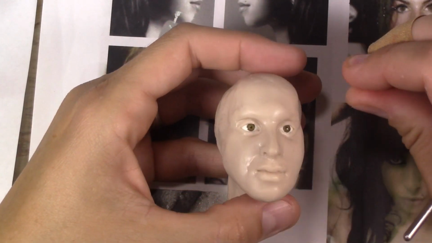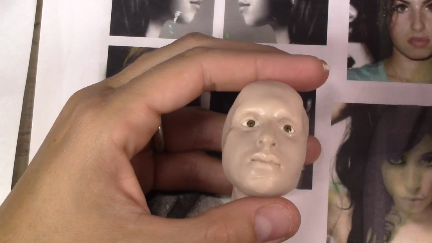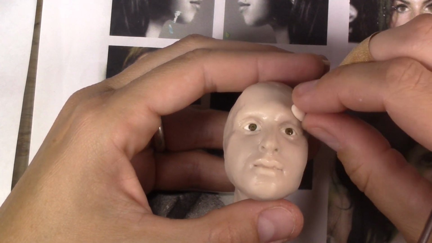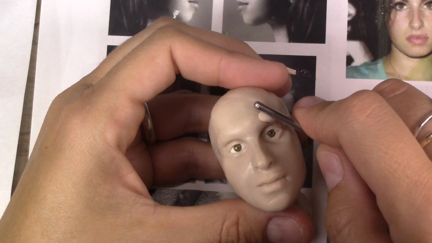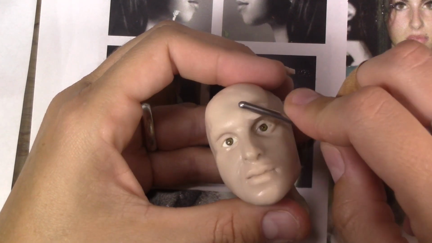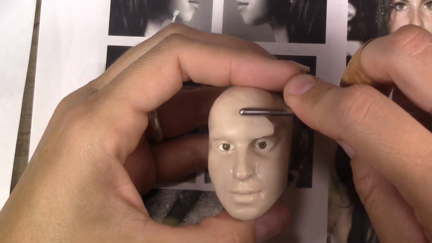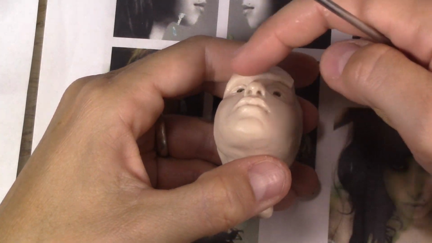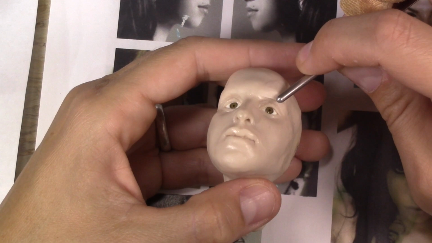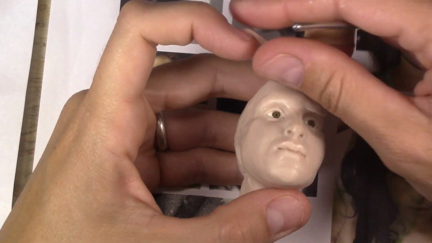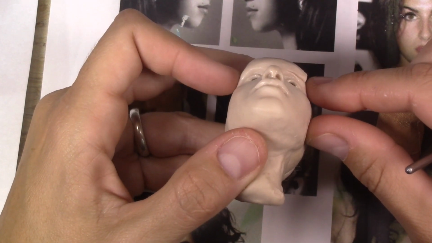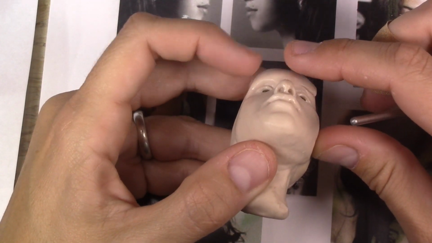So don't forget that the forehead is flatter than the rest of the shape of the face, but it still is archy, okay? You cannot do an absolutely flat forehead. You have to make an arch. You have to look for her arch. So that means that these two edges, this here is lower than the center, okay?